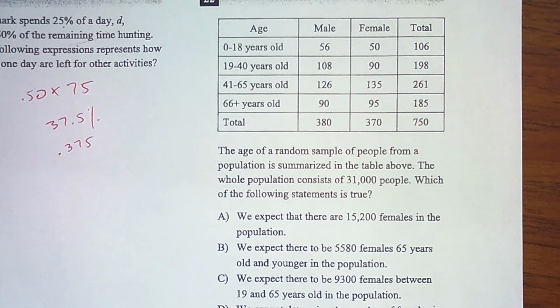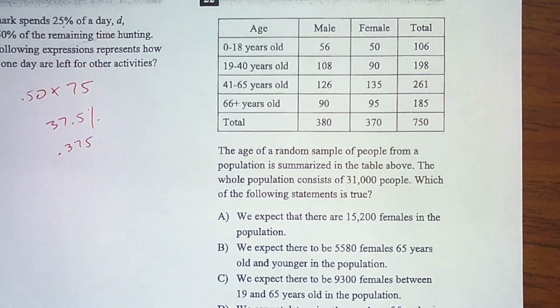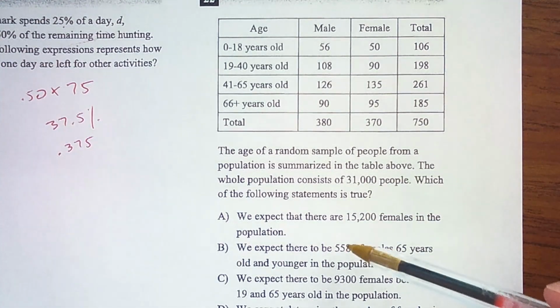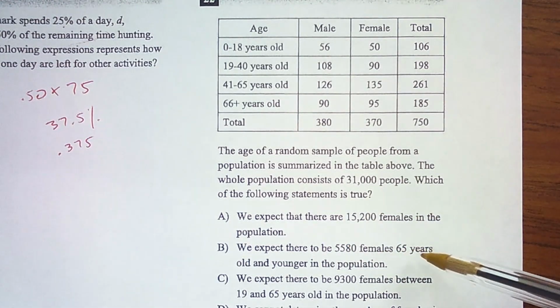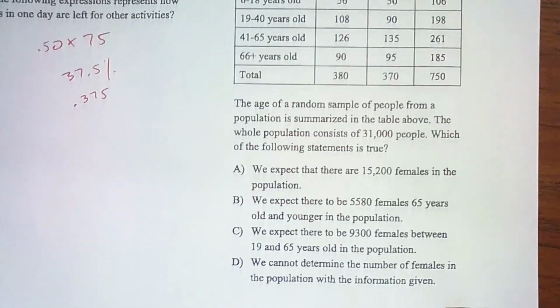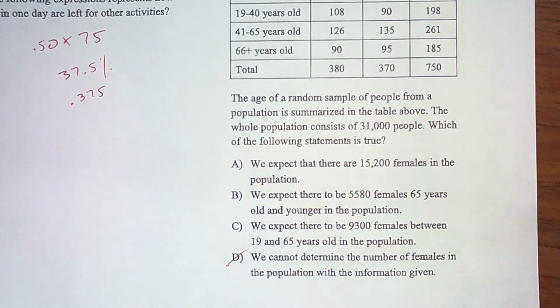The age of a random sample of people from a population is summarized in the table above. The whole population consists of 31,000 people. 750 people were sampled. Which of the following statements is true? So there are 15,200 females in the population, 5,580 females 65 old and younger, 9,300 females between 19 and 65, or we have no idea anything about the number of females in the population.